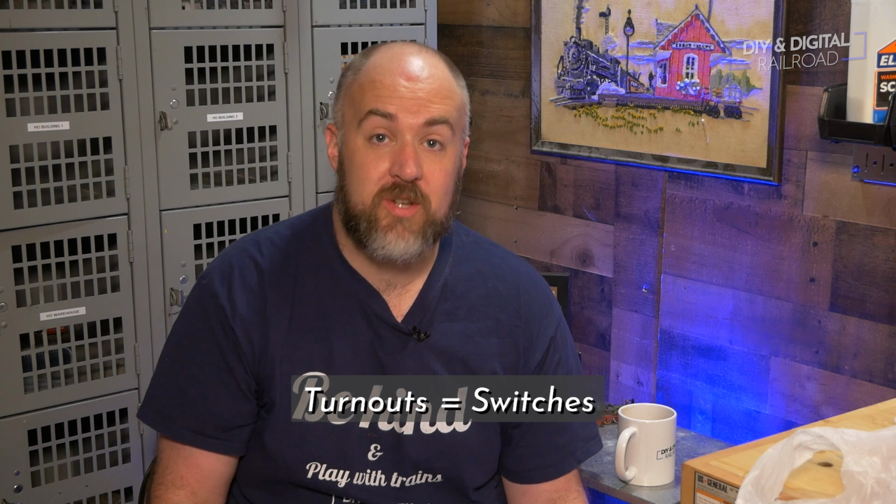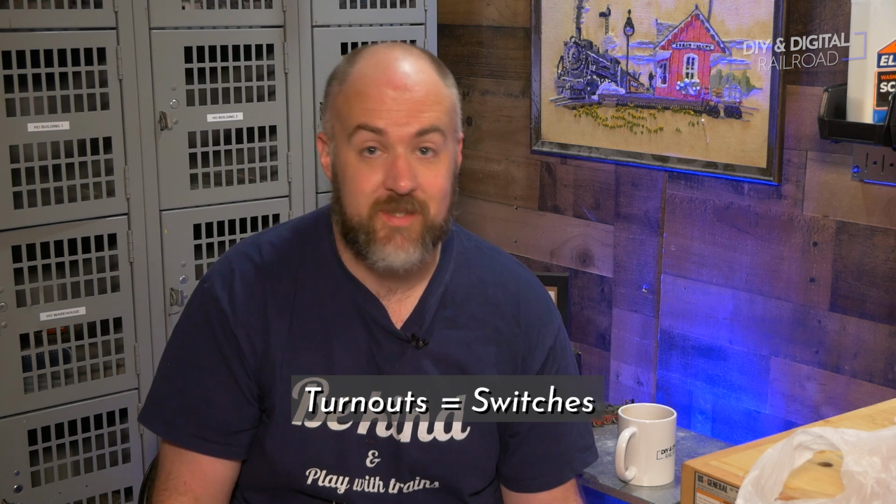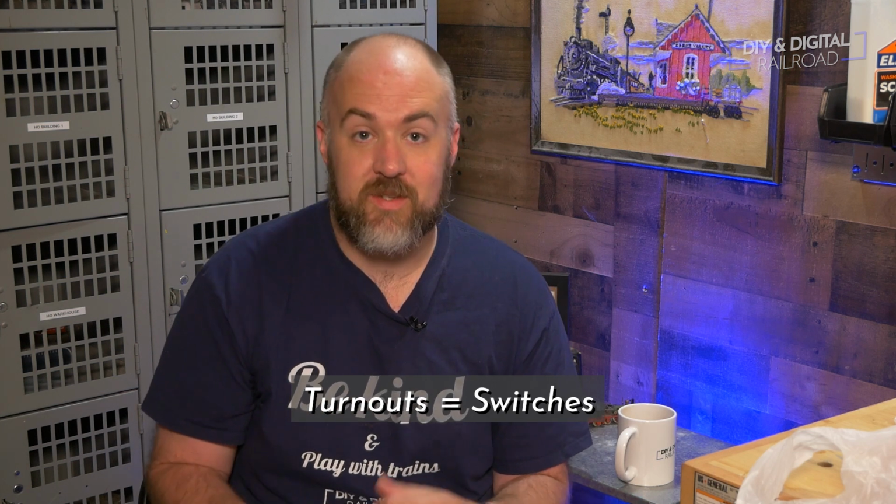Sticking with track and moving into one of the most complex pieces of track, which are switches, you've probably heard them called that before you got into model railroading. But now you're probably hearing a lot of them called turnouts. Turnouts are switches. It's just the proper name for them. So when you hear someone say a turnout, that's a switch. So that's what that is.